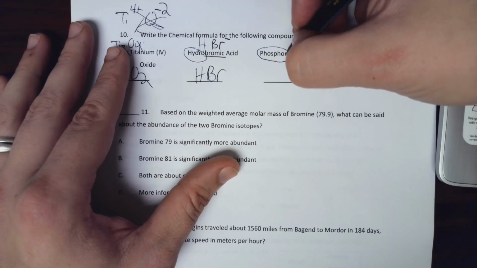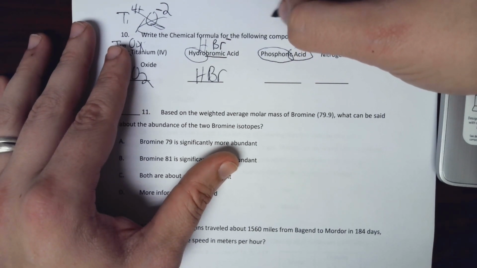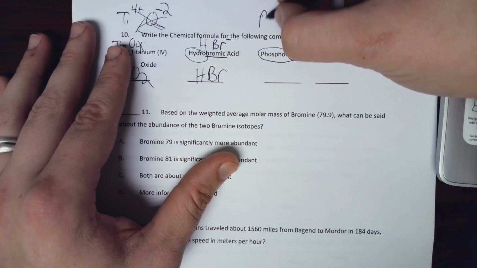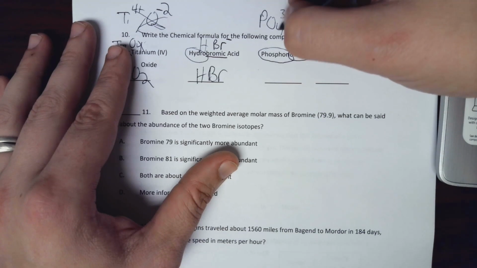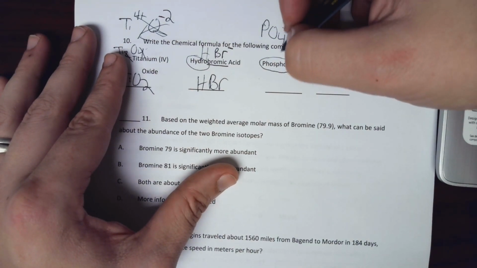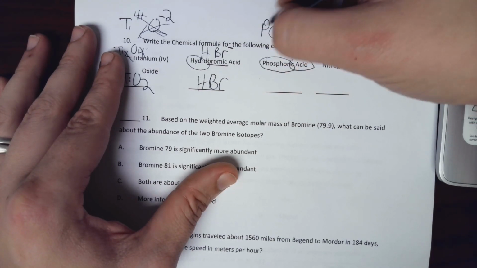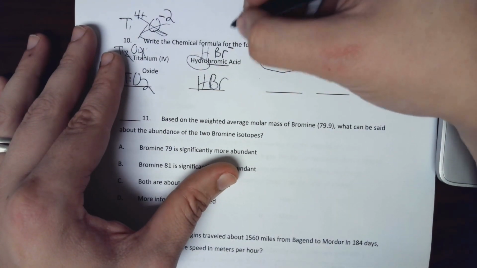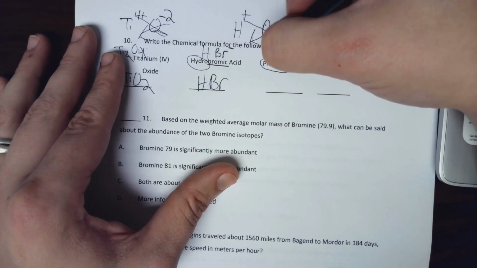Phosphoric, the IC acid tells me that this comes from phosphate. It comes from phosphate with a PO4 3 minus. So phosphoric comes from phosphate, so I need to add 3 hydrogens. 3 hydrogens to neutralize this.